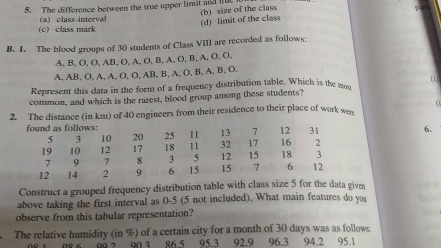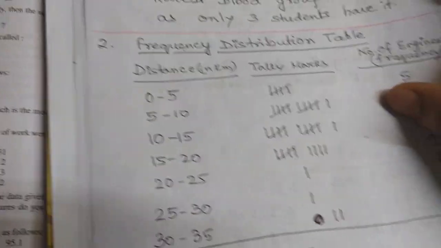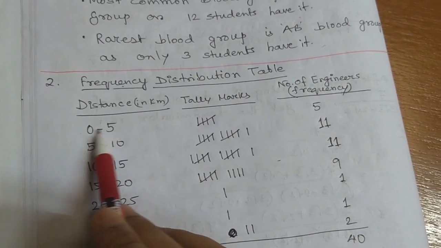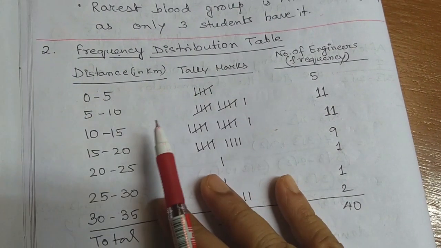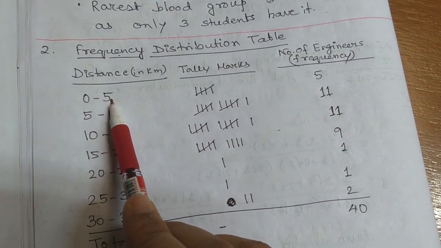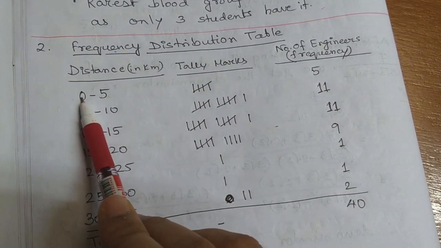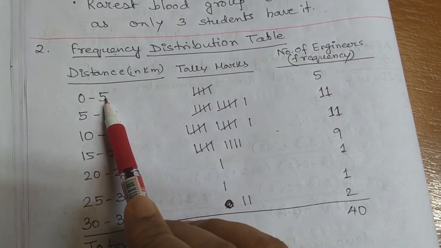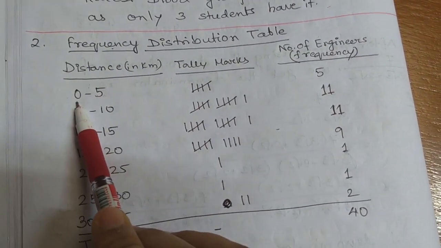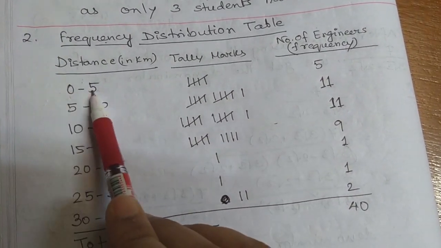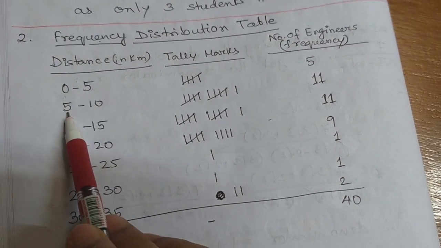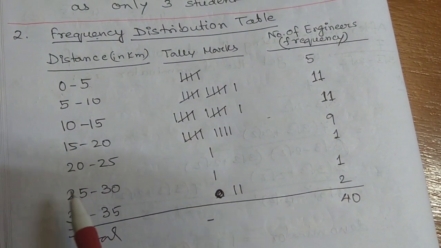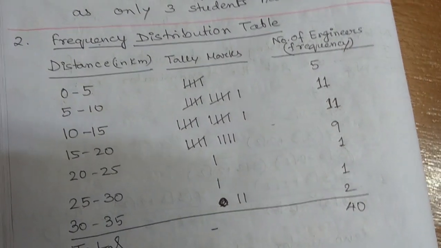Then we will come to the second question. First come to the first part. In the first part, we have to make a frequency distribution table. Now this 0 to 5 is called a class interval. And what is class size? In a class interval, the left side one is called the lower class limit and the right side one is called the upper class limit. The difference between them is called the class size. You can see 5 minus 0 is 5, 10 minus 5 is 5, even 30 minus 25 is 5, right? So class size is constant for all class intervals.